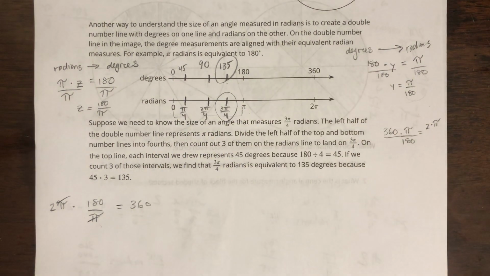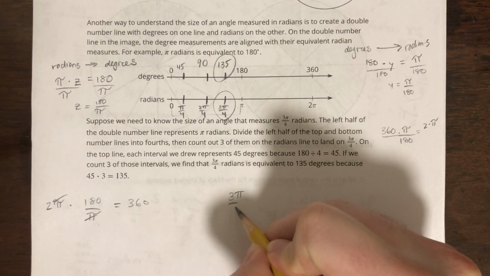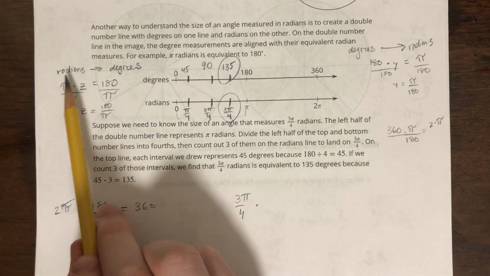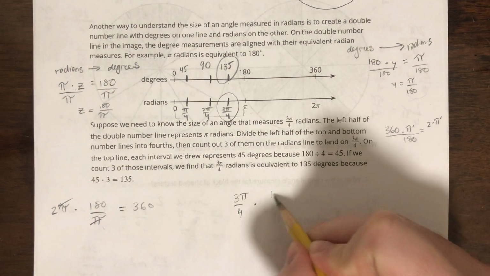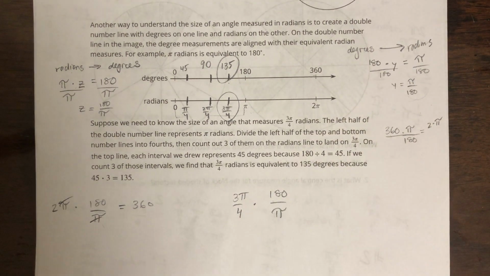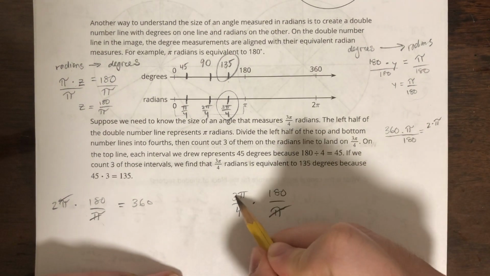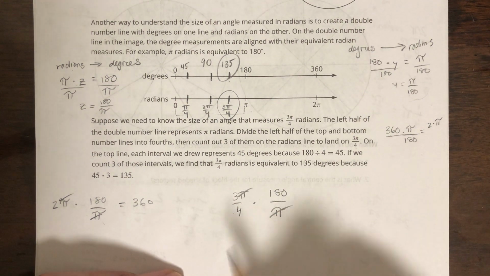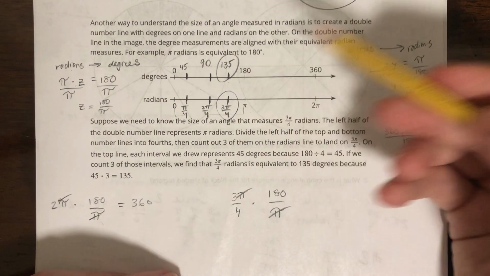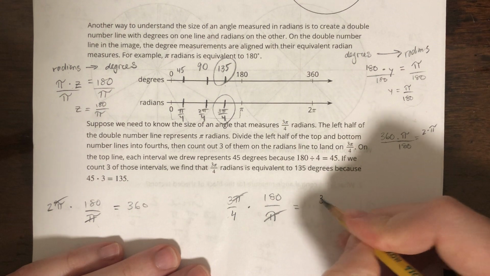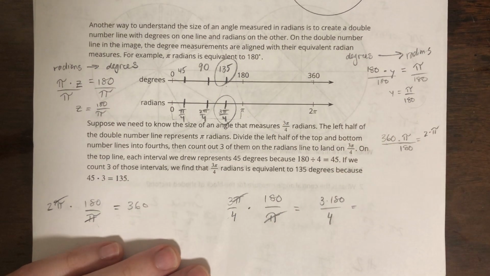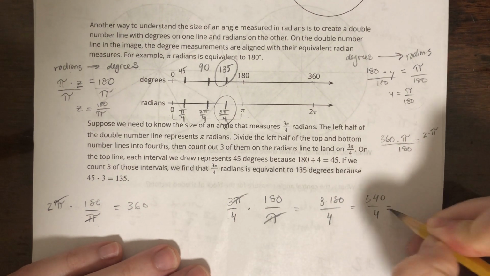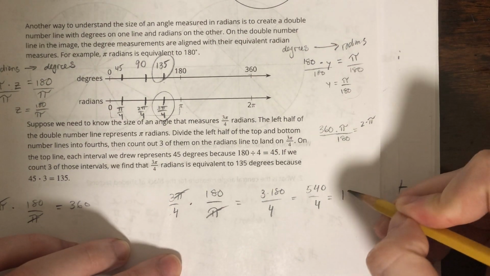If we want to use the method I was showing before, where I know I have 3 pi over 4 radians and I want to convert from radians into degrees, I can just multiply this by 180 over pi. Pi and pi will cancel out. And then you can see what we're really doing here is multiplying that 180 by 3 and dividing by 4, which is technically the exact same thing you're doing up here. 3 times 180 over 4. What's 3 times 180? 540 over 4. And that's equal to 135.